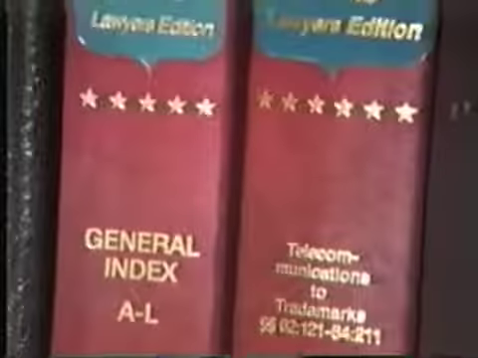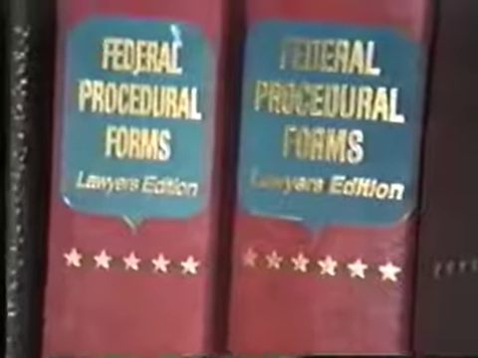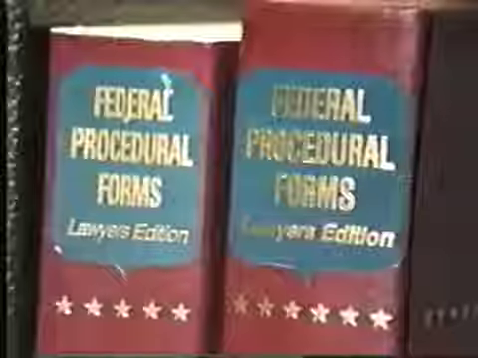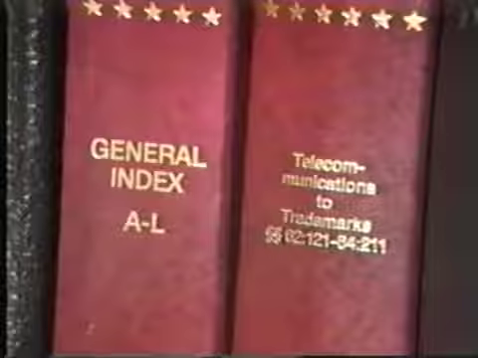But in order to get proper procedural forms for federal courts, there are some more specific places that you can go. I have here sitting next to me federal procedural forms from Lawyers Cooperative, arranged by topic and accompanied by a general index. And you could go to the index and look up the form that you need. As you can tell, it covers a broad range of topics. This one starts off with telecommunications and goes to trademarks. There's a whole set of volumes, just like American Jurisprudence Pleadings and Practice.